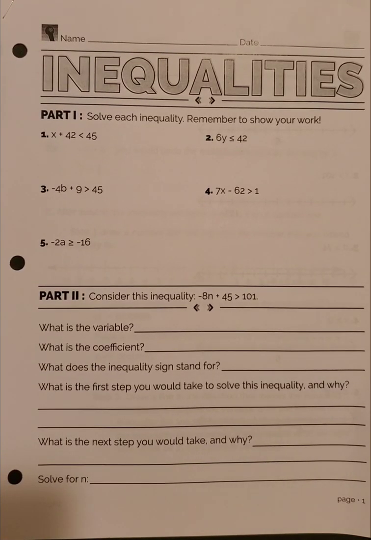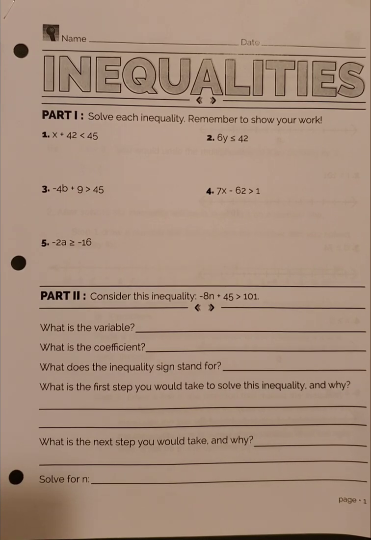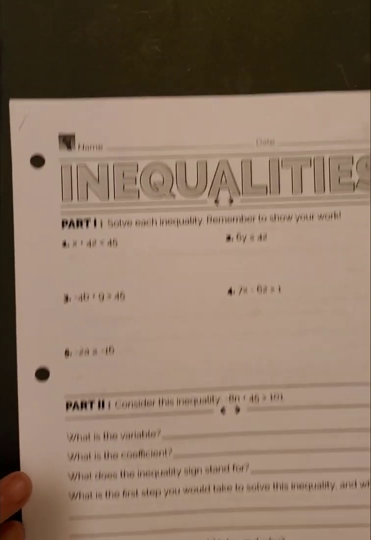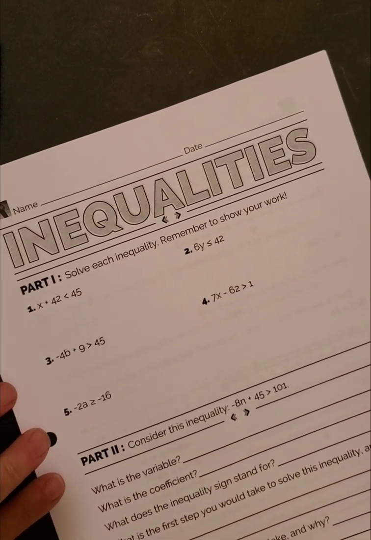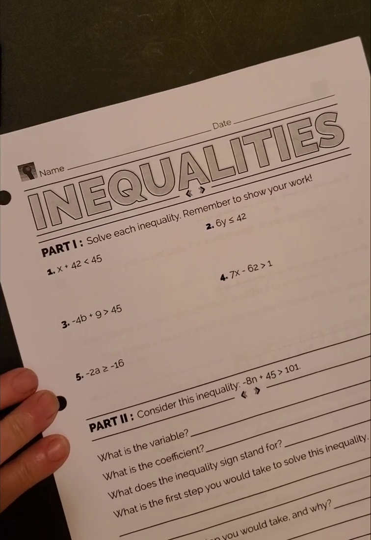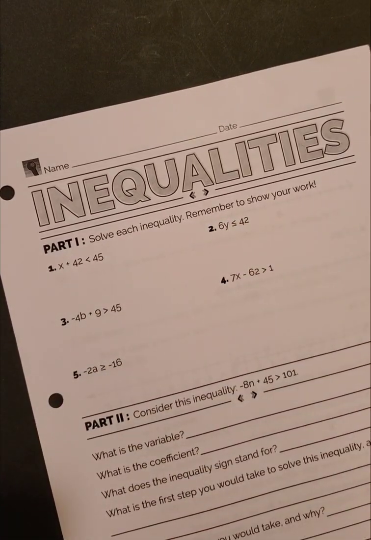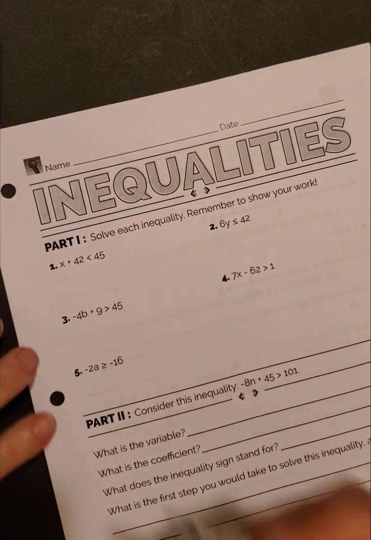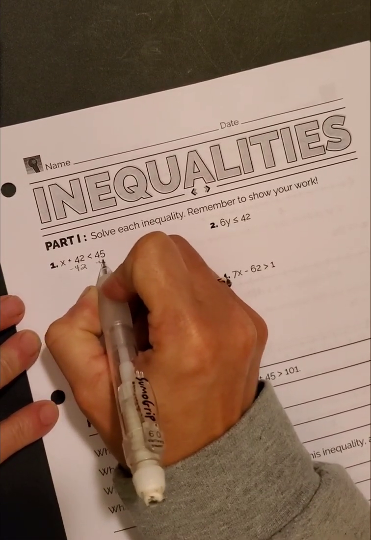Okay, let's go over these inequalities again. First we're going to just solve each inequality. And remember, we're going to solve inequalities the same way we would solve an equation. So here we're going to subtract 42 from both sides.